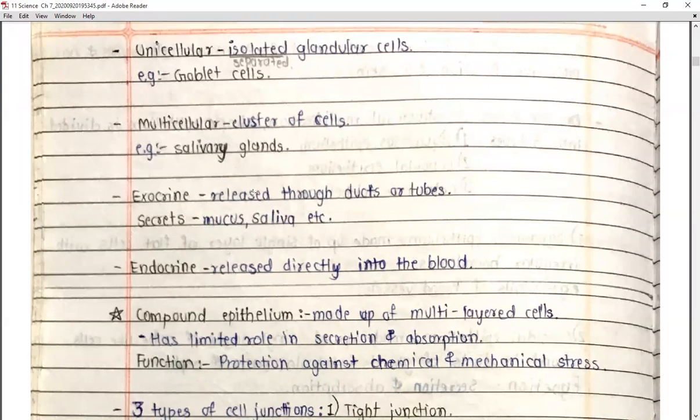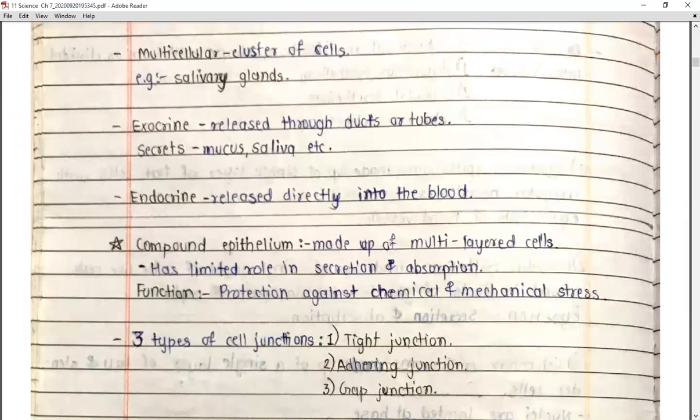So this is about exocrine. Second is endocrine, where the secretion is directly released into the blood. In the bloodstream the direct secretion is poured, and for this reason they do not need any ducts or tubes, and for this reason endocrine glands are said to be the ductless glands, right? So this is about the simple epithelium.